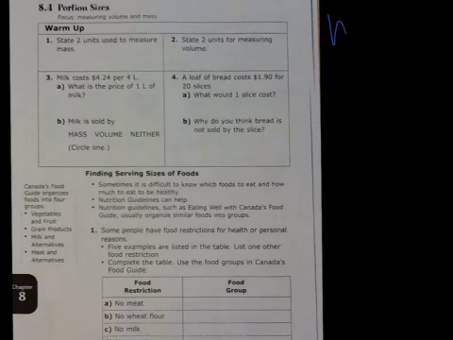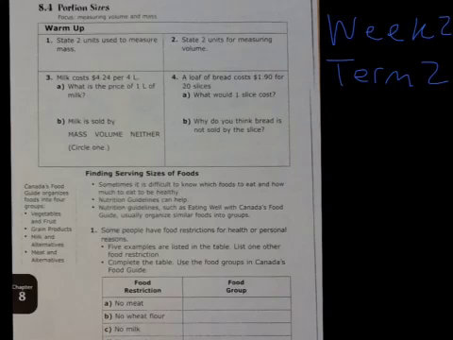Okay, this is week 2 work, in that we are correcting work from week 1. This is term 2 in the semester, so we're into February now. Question 1 wants you to state 2 units used to measure mass.